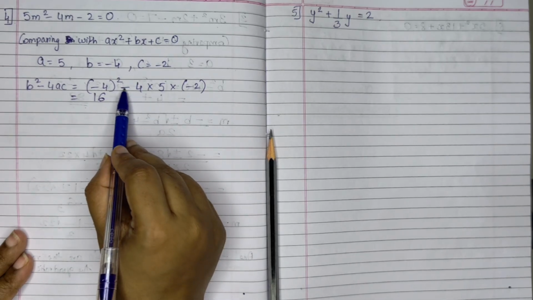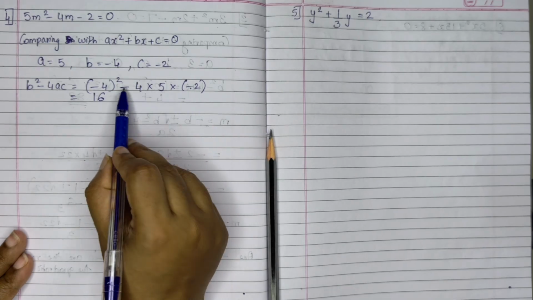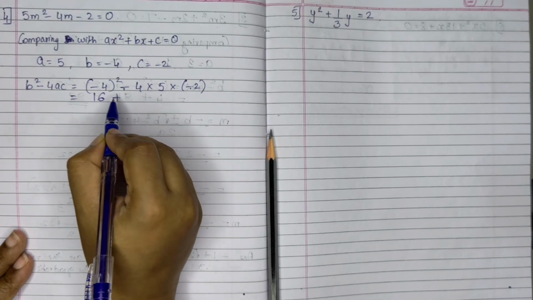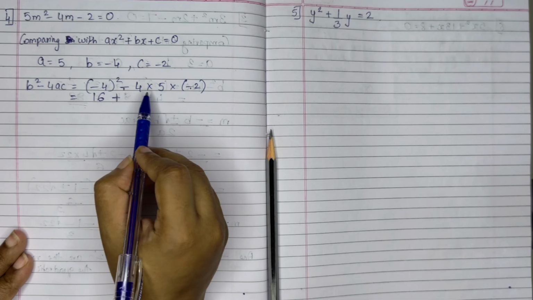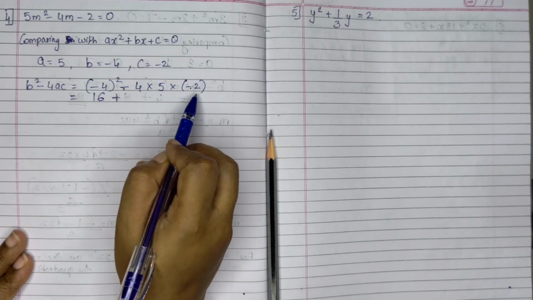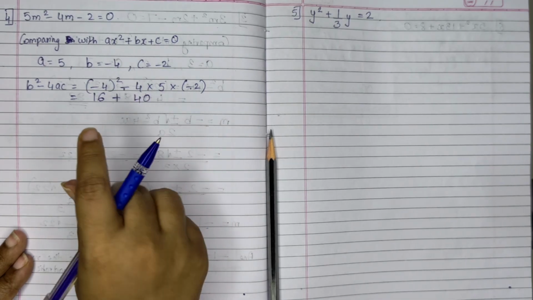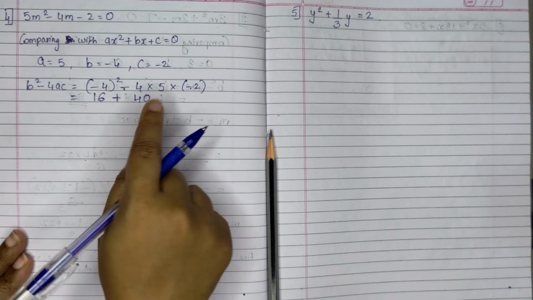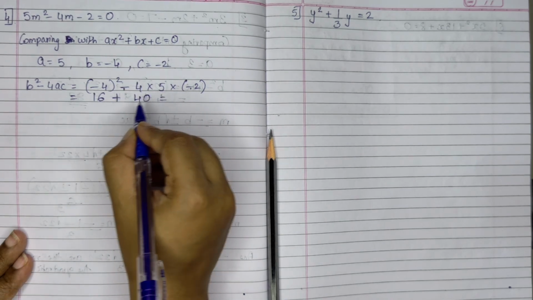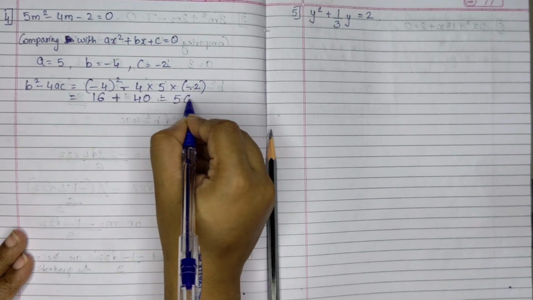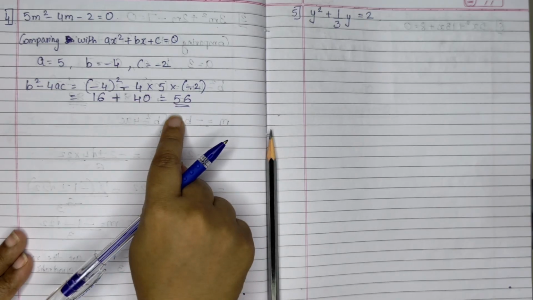Now see here. There is a minus sign here and there is a minus sign here. So minus into minus plus. 4 5s are 20, 2 20s are 40. 16 plus 40. So what we get when we add it? 40 plus 16, 56. So here we have got the value of B square minus 4AC.